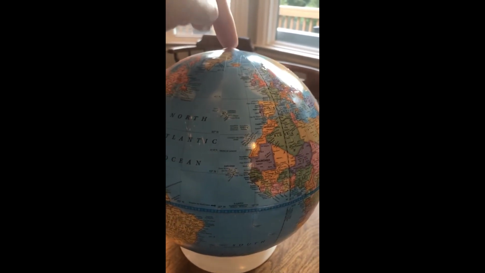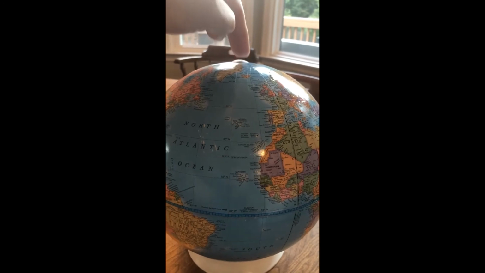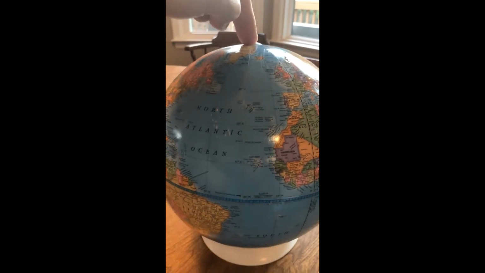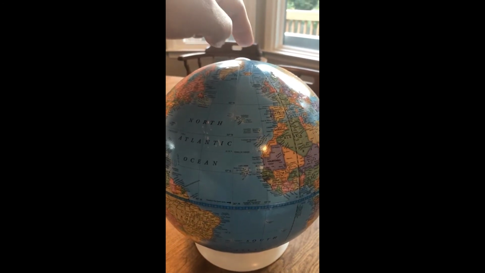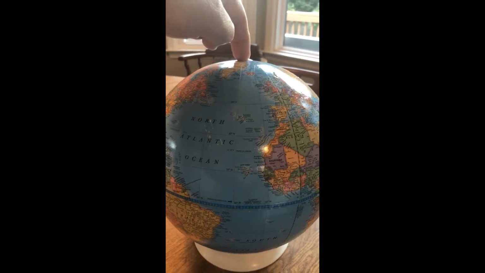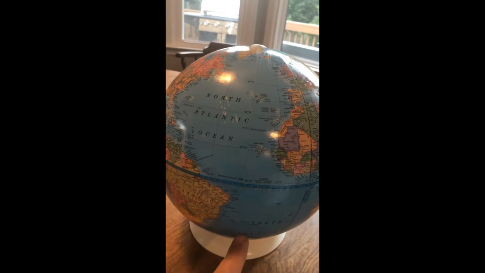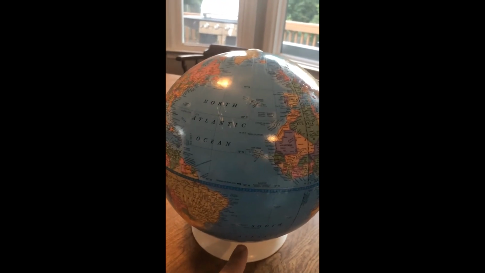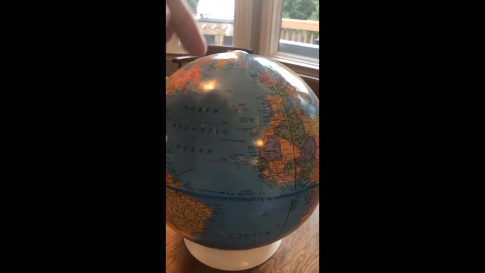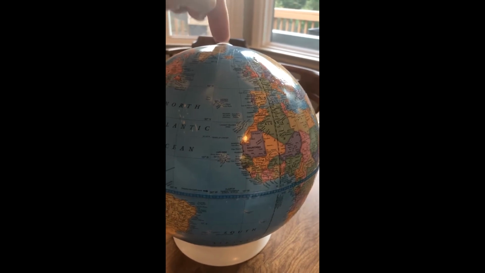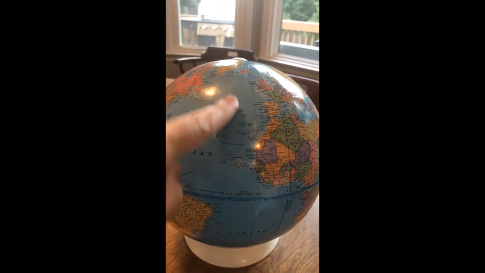So first thing we have to know is the point on the top of the Earth. Hopefully we know what that's called. So that's the North Pole. So North Pole is up here in the north. That's the North Pole, which means on the very bottom, down here, that would be called the South Pole. So what are the lines called that run from the North Pole all the way down to the South Pole?